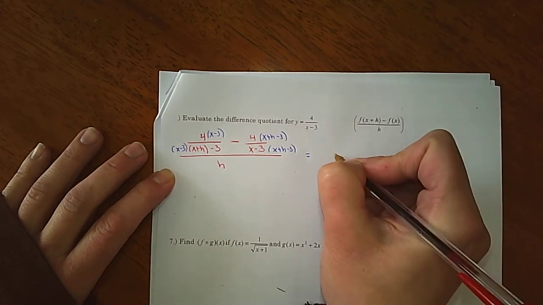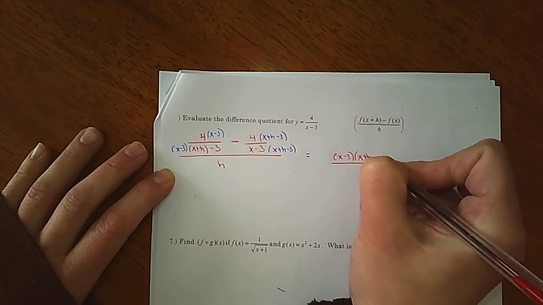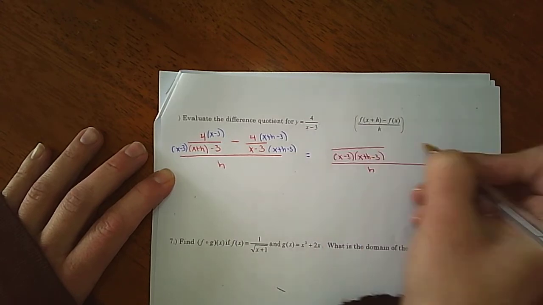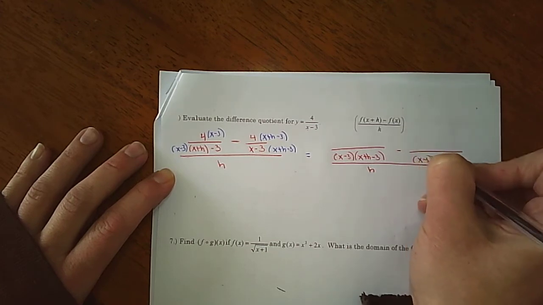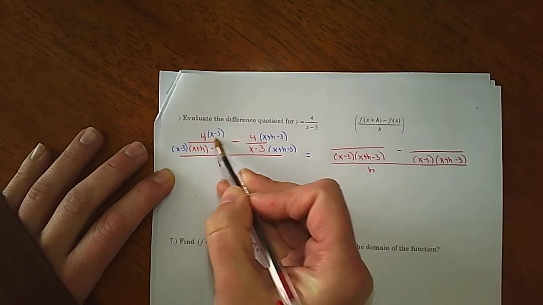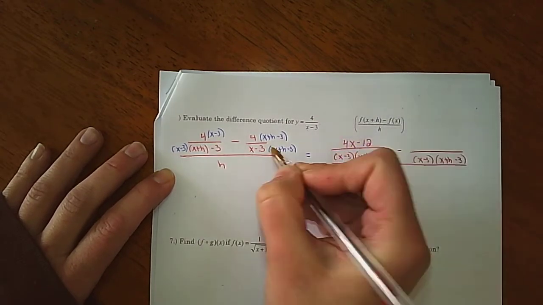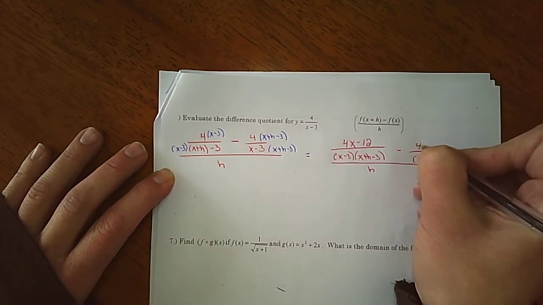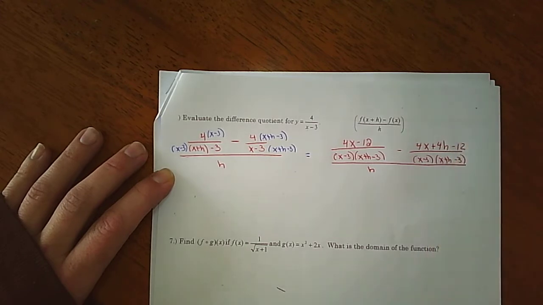So now my new denominators are x minus 3, x plus h minus 3, and there are 2 of them. And I'm going to distribute the tops. So this becomes 4x minus 12. This becomes 4x plus 4h minus 12.